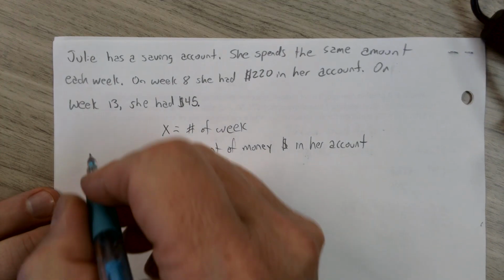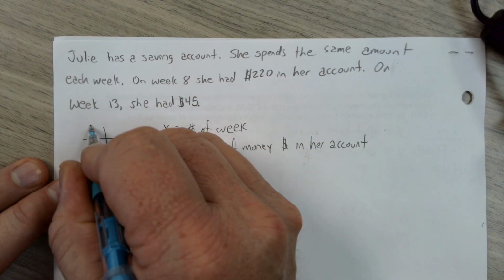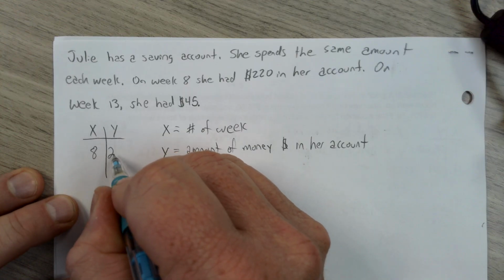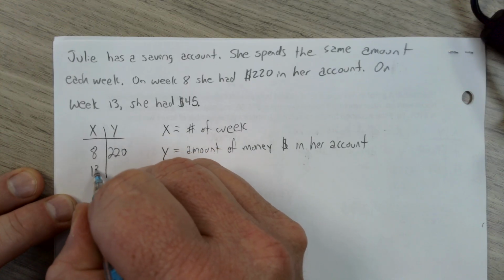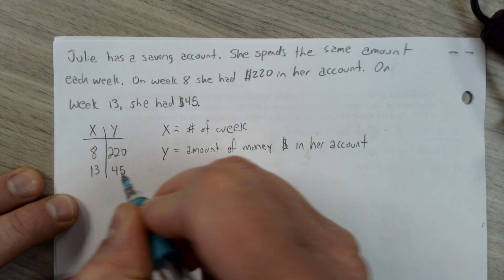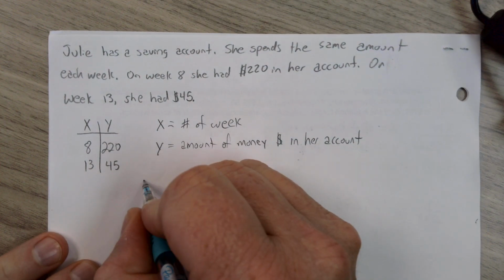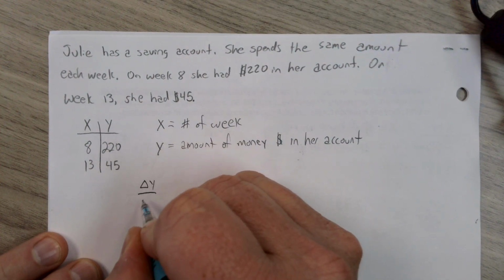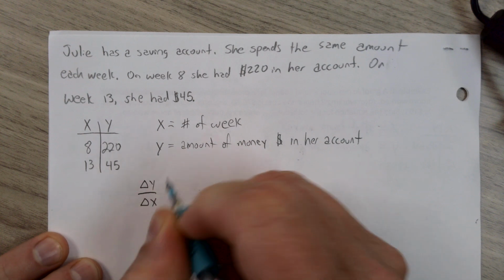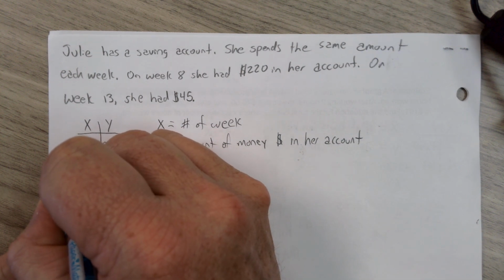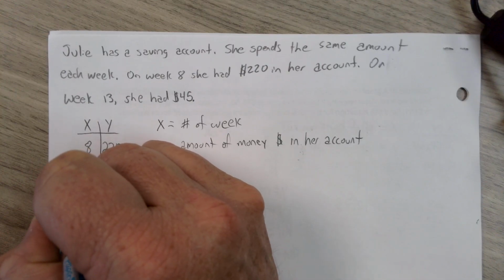And so we'll go ahead and start with our table, our X and our Y. At 8 weeks, there's $220. At 13 weeks, there's $45. And so with this, we can start looking, what is our change in Y over our change in X? Well, we look over here, we can see 8 to 13, that's going to be an increase of 5 weeks. So that's our change in X.